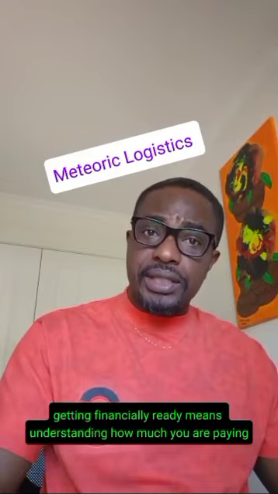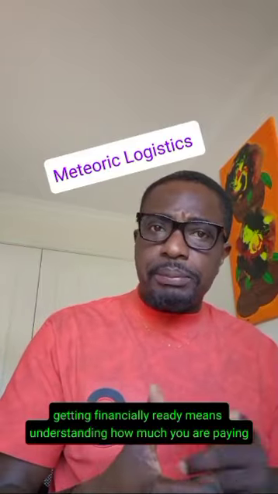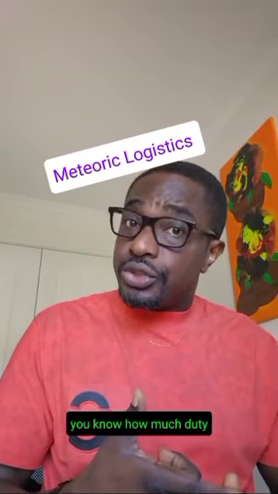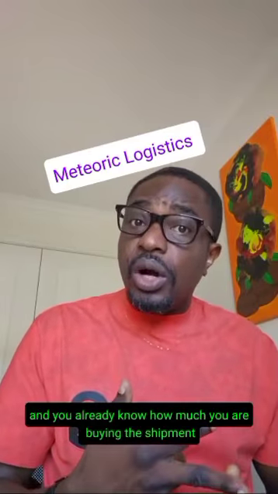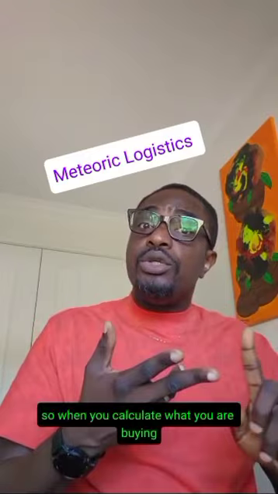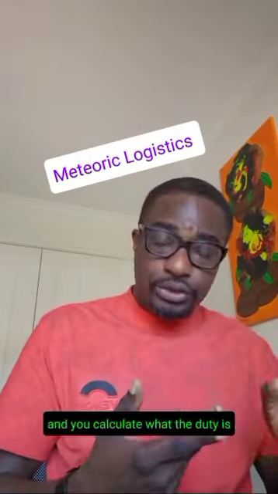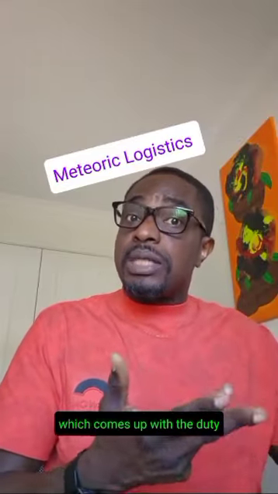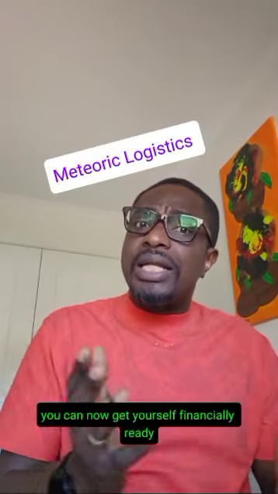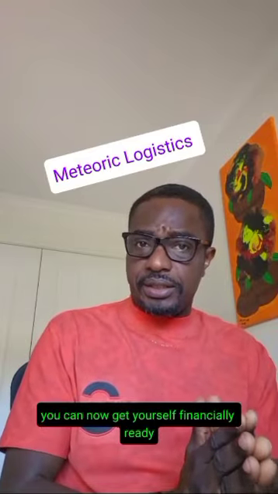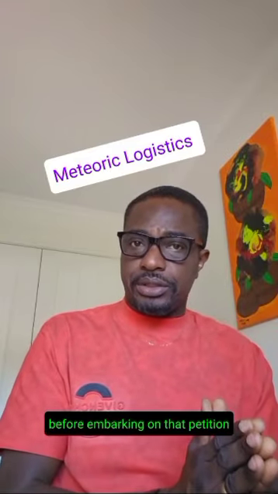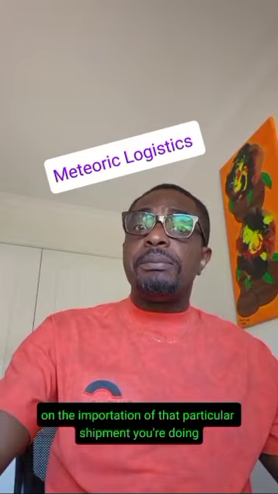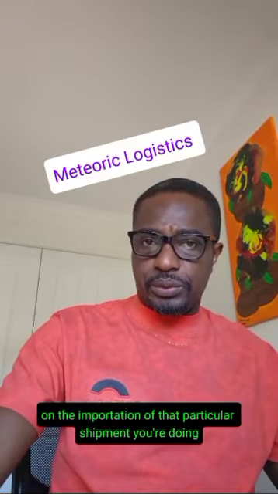Getting financially ready means understanding how much duty you are paying, understanding the percentage, and you already know how much you are buying the shipment for. So when you calculate what you are buying, and you calculate what the duty is, and other agencies' payments which come with the duty, you can now get yourself financially ready before embarking on that importation. That gives you a clear road on the importation of that particular shipment you're doing.